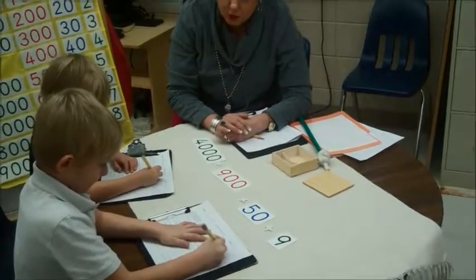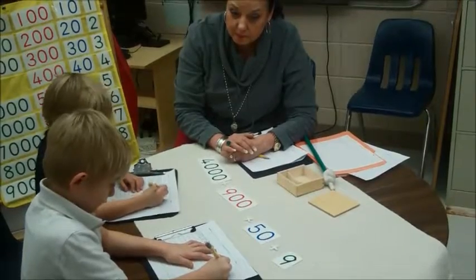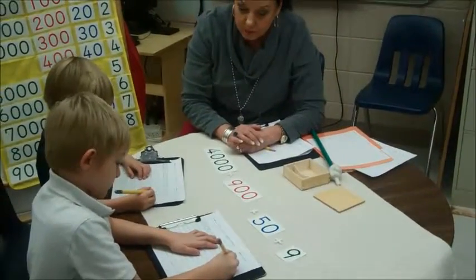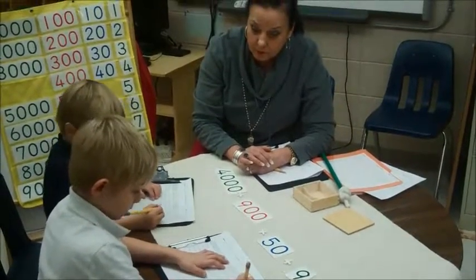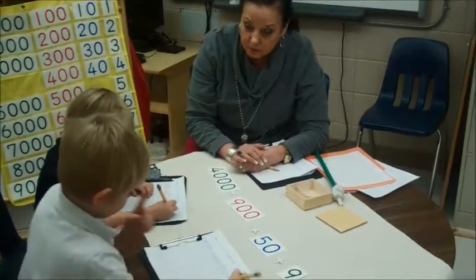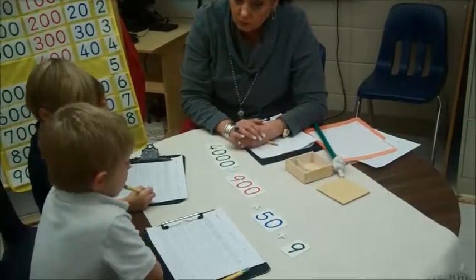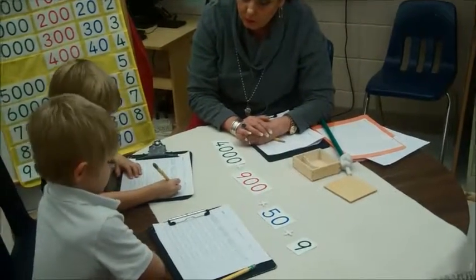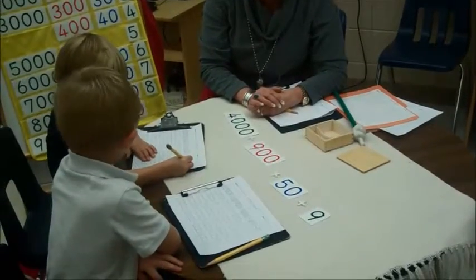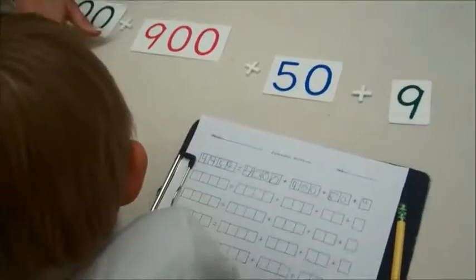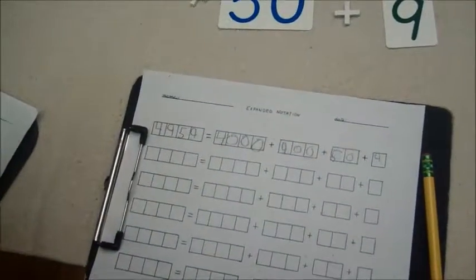I like the way that you're double checking your numbers. Can y'all check each other's work? Tell each other what y'all put in the first. Can you check it?